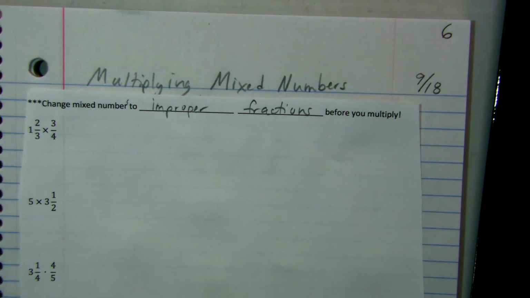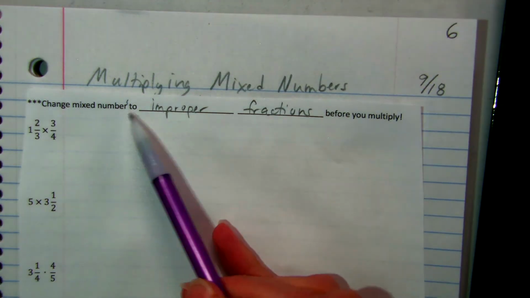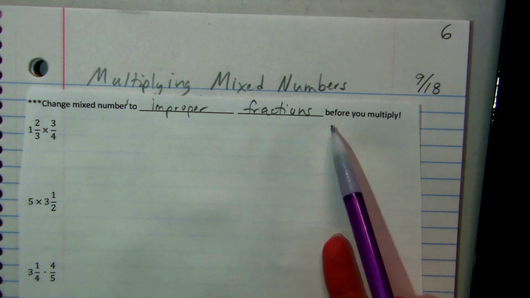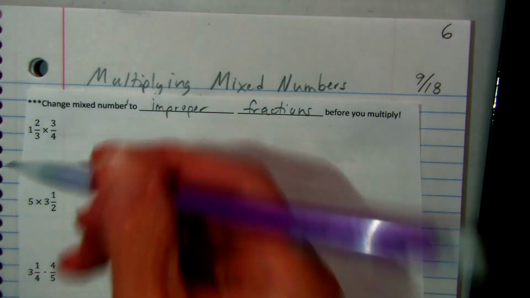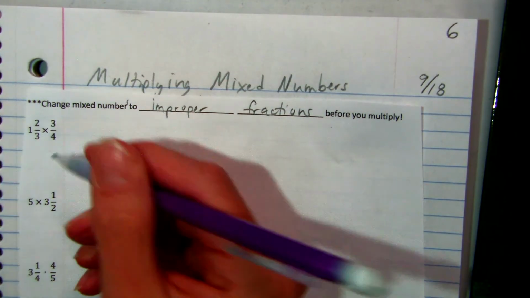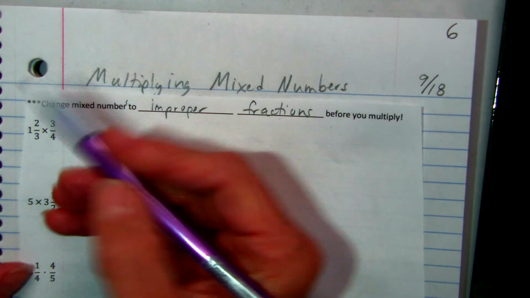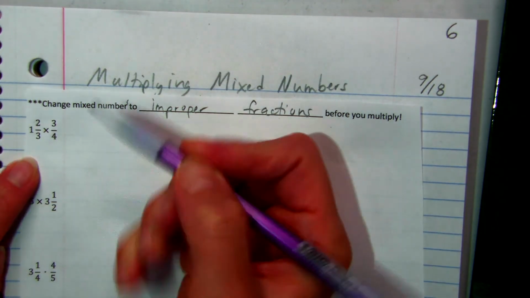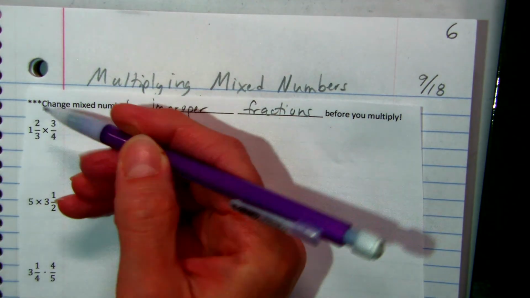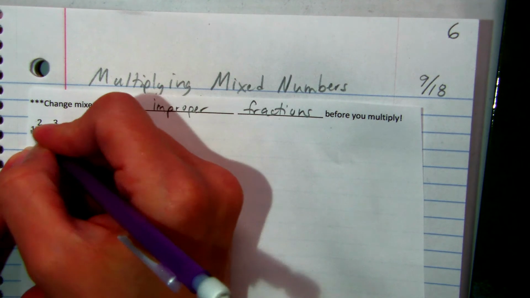All right, so when we're multiplying mixed numbers, you change mixed numbers to improper fractions before you multiply. Look at my first problem. 3/4 is okay. That's a proper fraction. But I have a mixed number here. Raise your hand if you know how to change this. Lucy. We do 3 times 1 and then add 2.